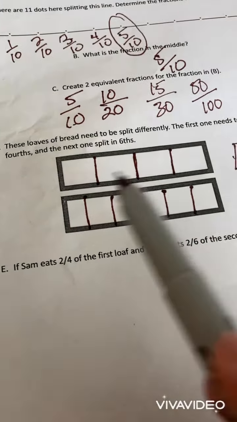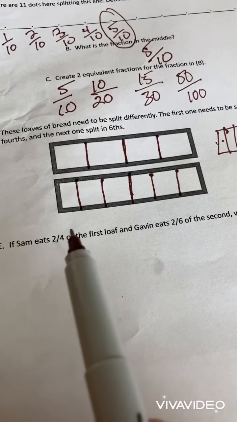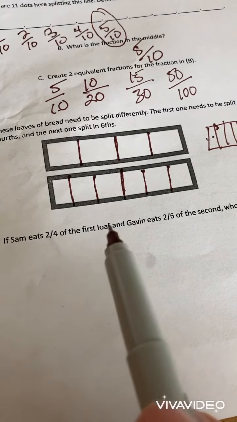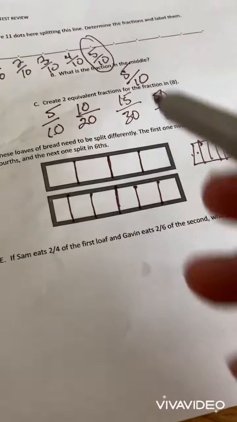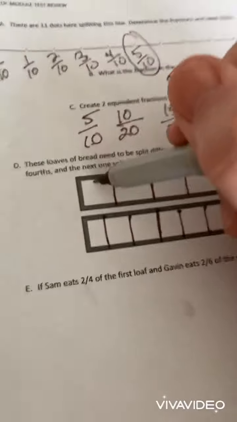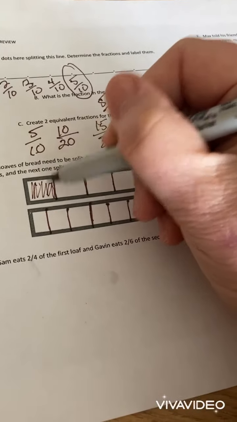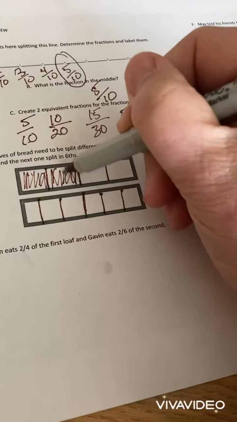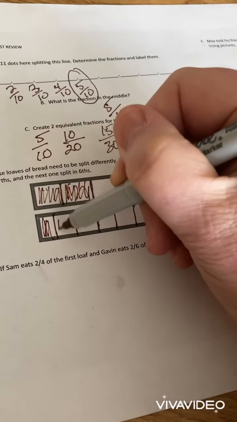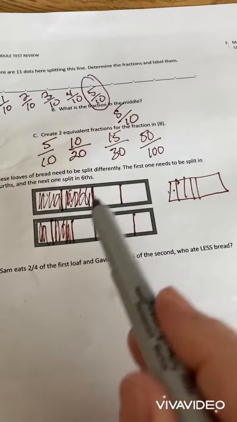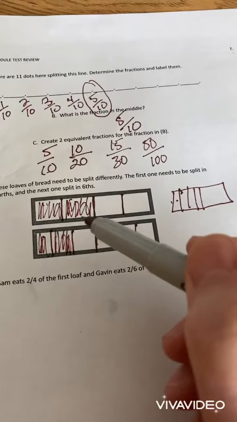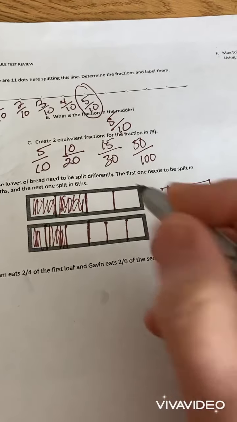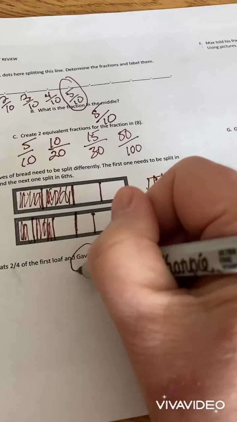So the first part is just splitting these, and then it says, if Sam eats 2/4 of the first loaf and Gavin eats 2/6 of the second, who ate less bread? So what I told the kids to do today was to shade in the 2/4 and shade in the 2/6, and then just see which one is less. If you've set your fractions up correctly, then you should be able to visually see that the 2/6 is less. So the answer would be Gavin.